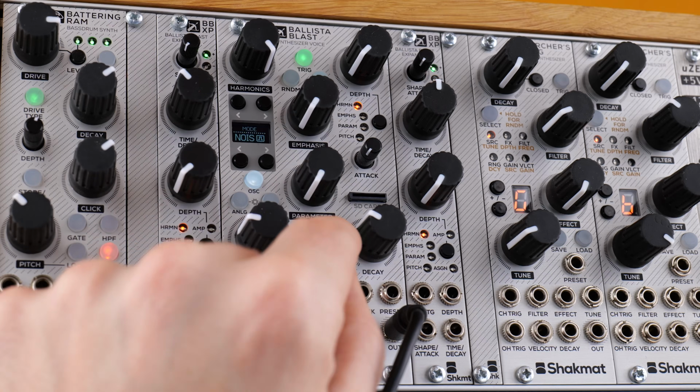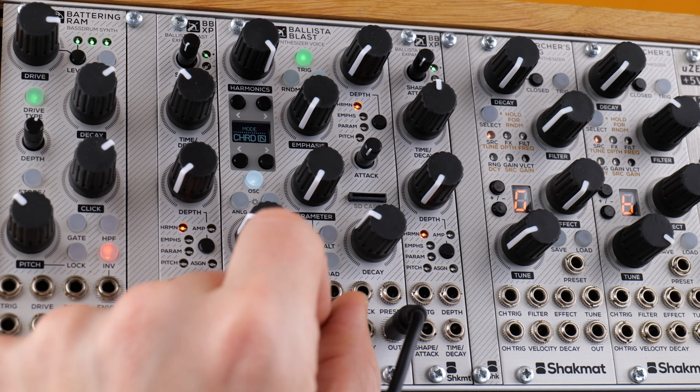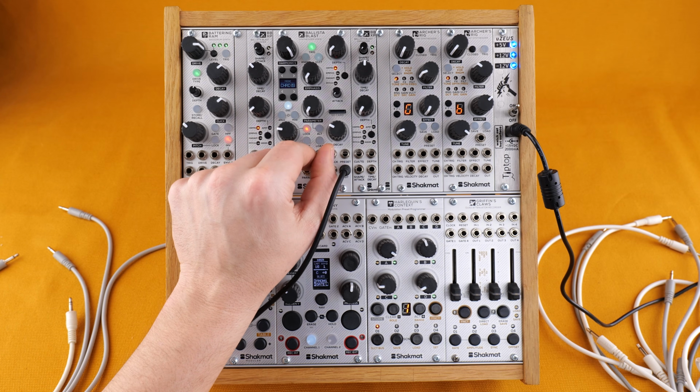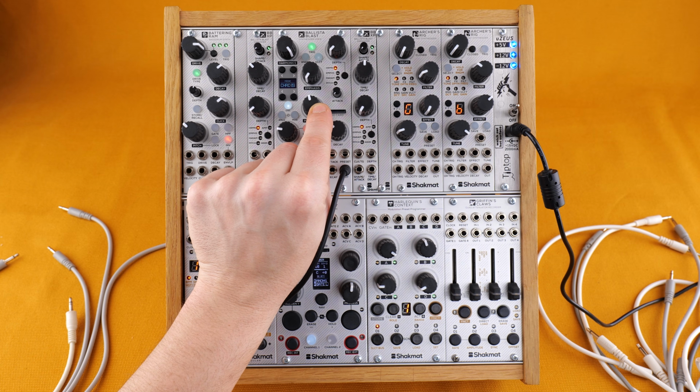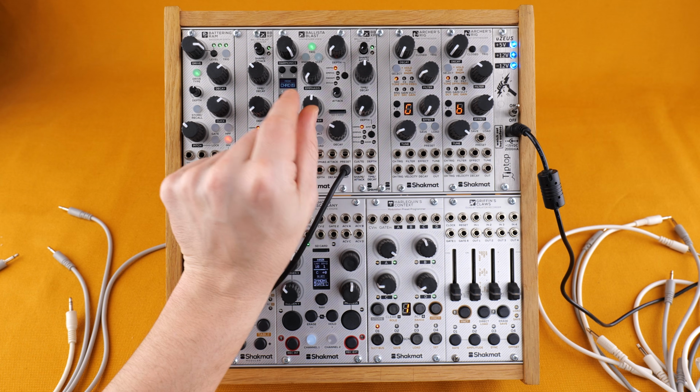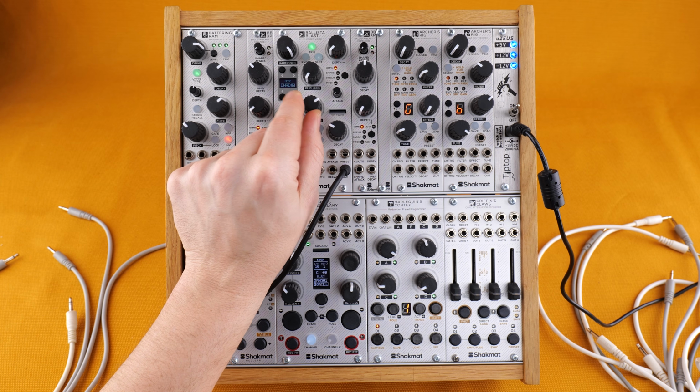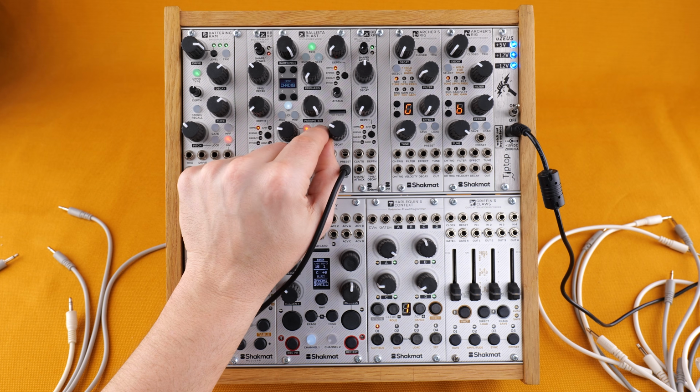Let's switch to the last mode, which is the chord mode. Parameter acts on the chord structure. Here we have unison, fourths, fifths, and then different minor chords. Afterwards we're switching to major chords, to finally go to different dissonant chords.